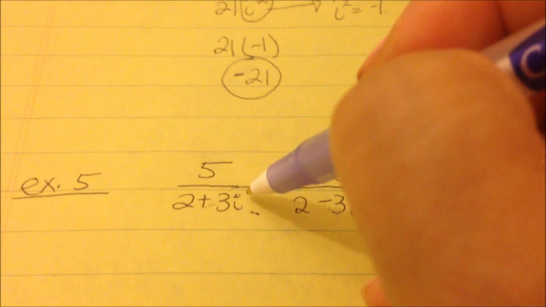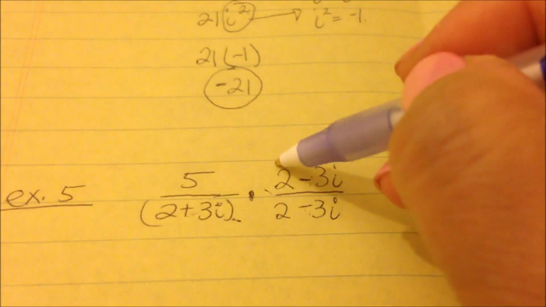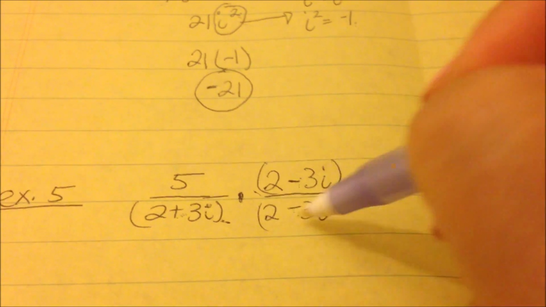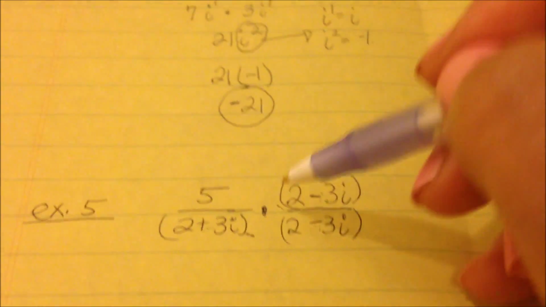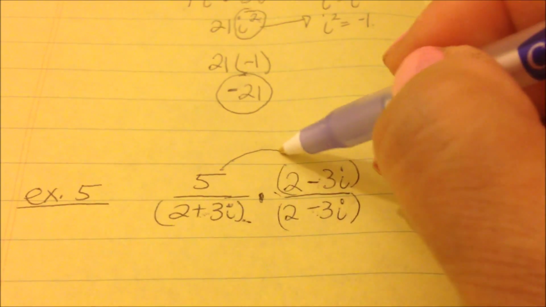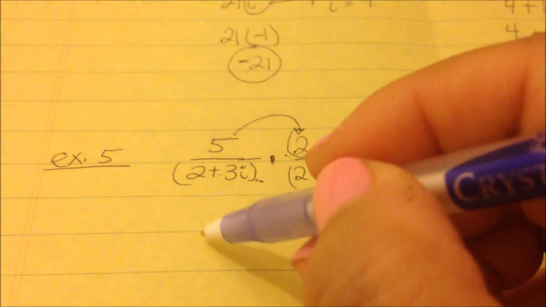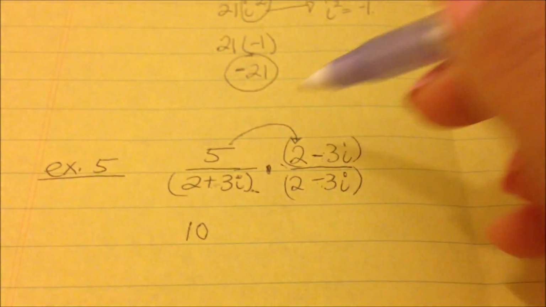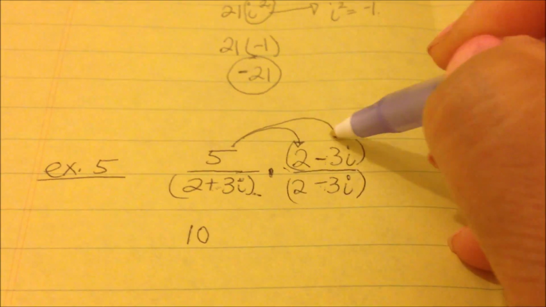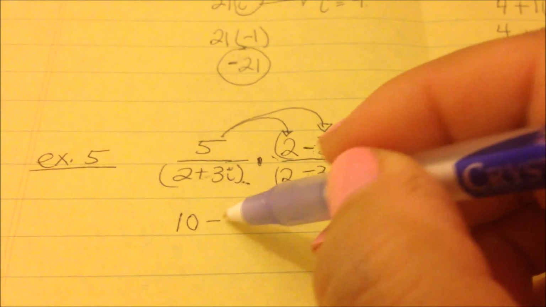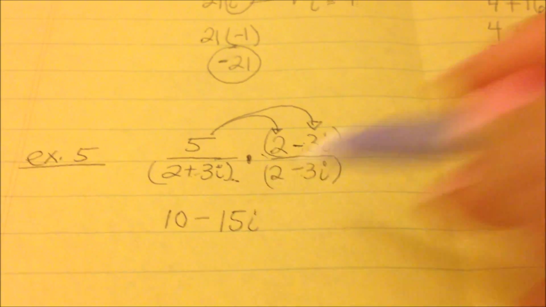So if you have these two terms, we're going to put in parentheses right there, and then we're going to work it out just like how we did on the previous examples. So then this right here, I'm going to take this 5, I'm going to distribute it to here. That's the numerator part of it. So 5 times 2 gives us 10. Then we have 5 times the negative 3i should give us negative 15i, right?